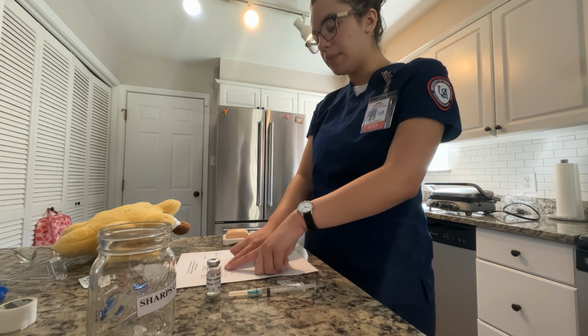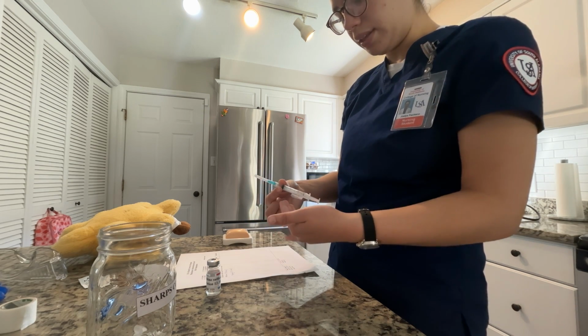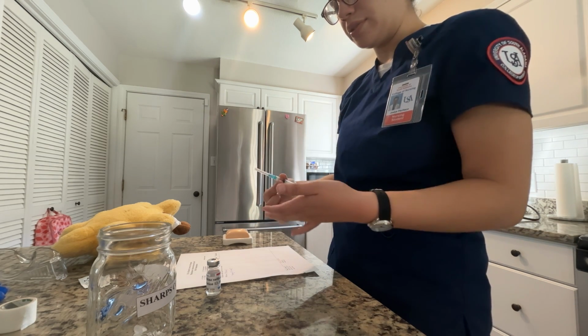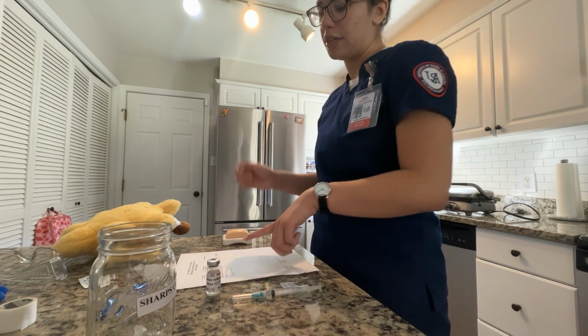He is to receive this medication intramuscularly. So for an intramuscular injection, I have a 3 milliliter Luer-Lok syringe, and then I also have a 23 by 1 inch precision needle, which are both good for IM injections.